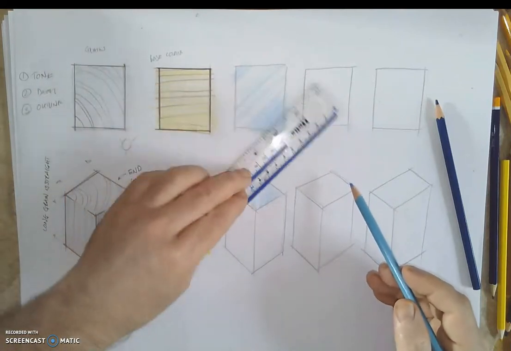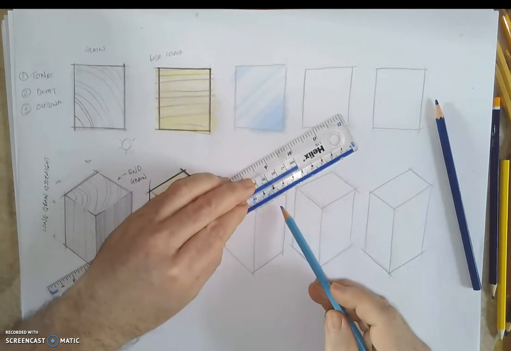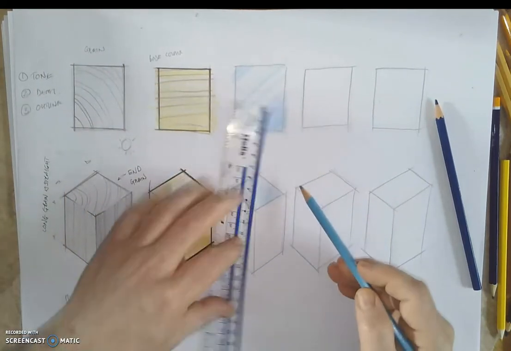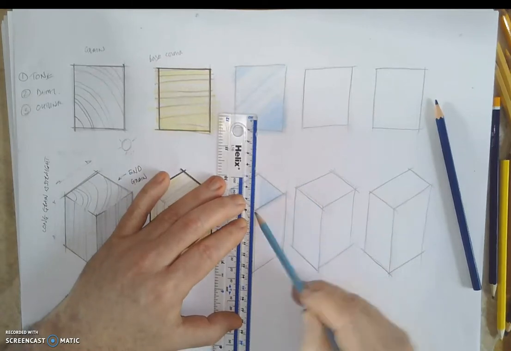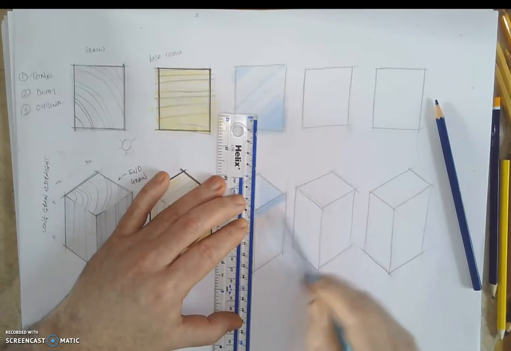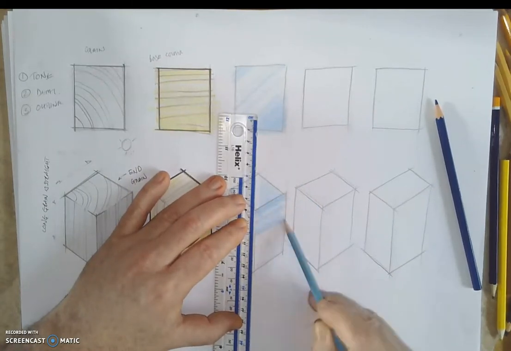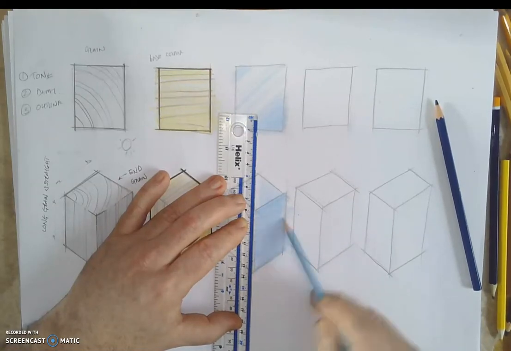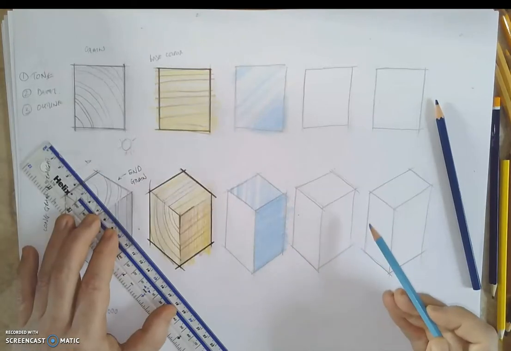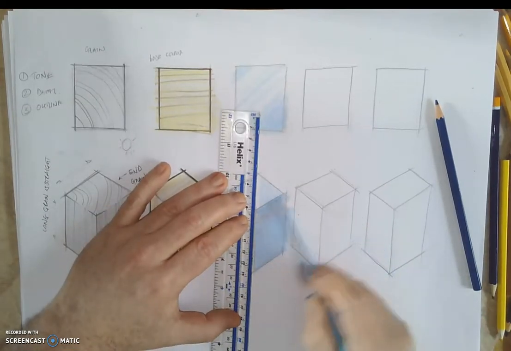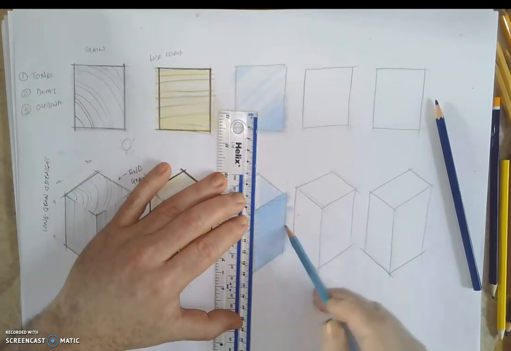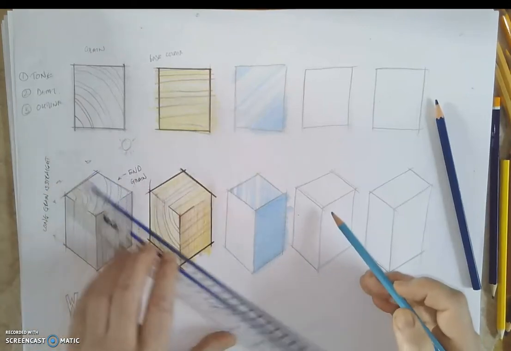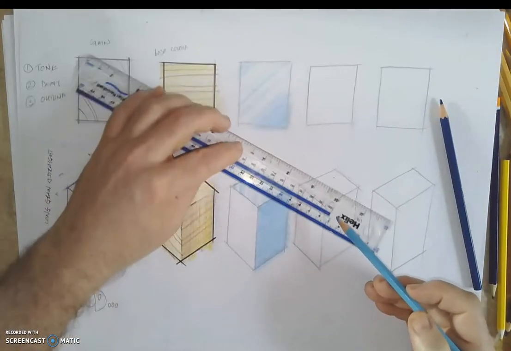Now what I'm going to do is I'm just going to treat my sides down here like anything else. So I am going to very quickly put my tone in. So kind of tone 5. Maybe needs to be a little bit darker. I don't know how much darker my blue pencil will get, so I might have to change to my darker blue pencil.